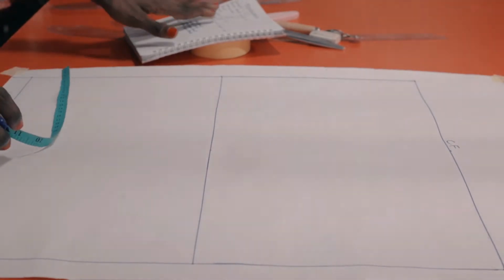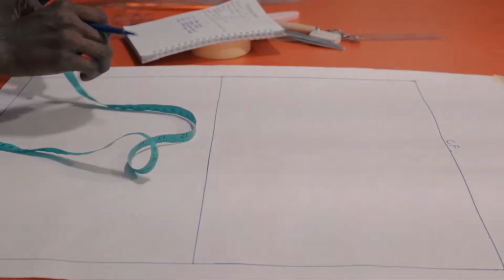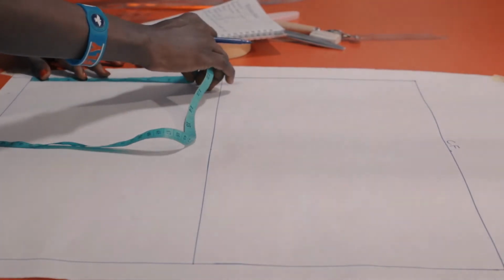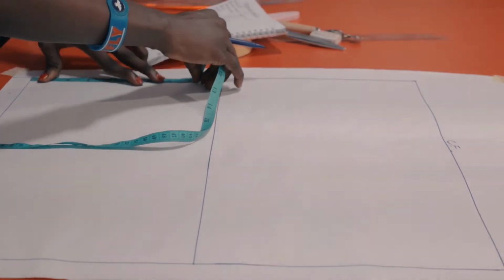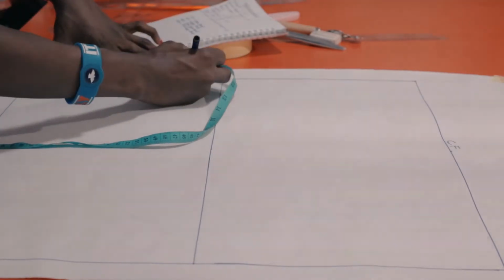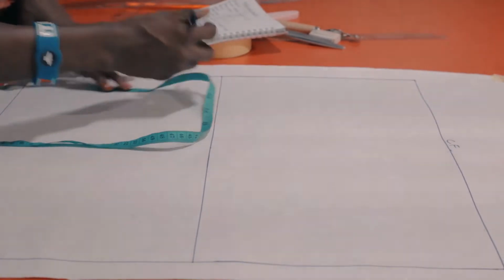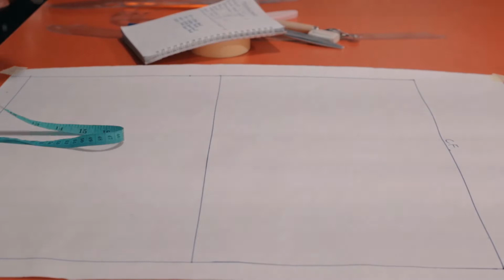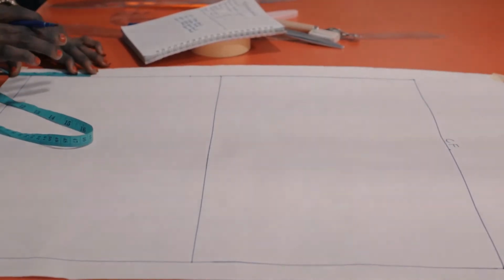Now my shoulder measurement is 16 inches, and you'll be dividing 16 inches by 2, that's 8 inches. So you mark, that's my 8 inches. Having done that, I will fix in my neck.